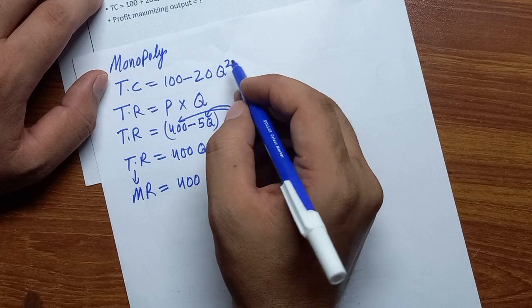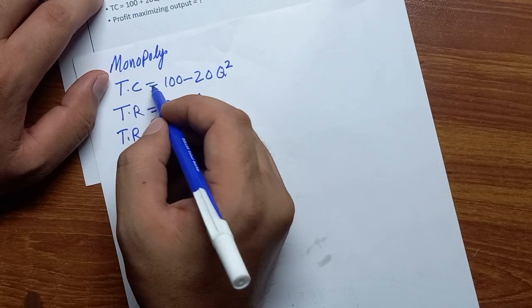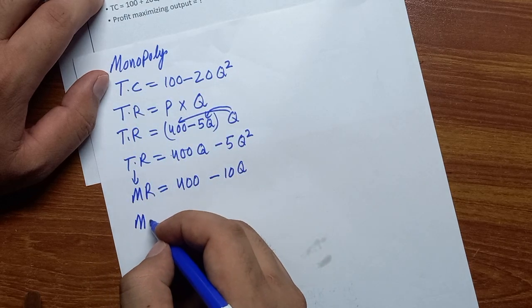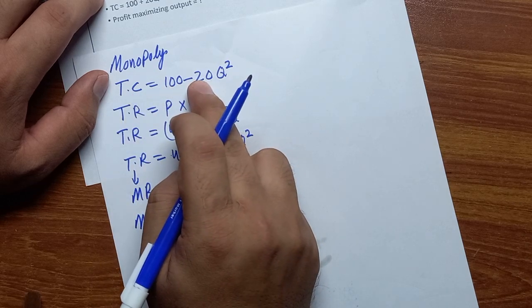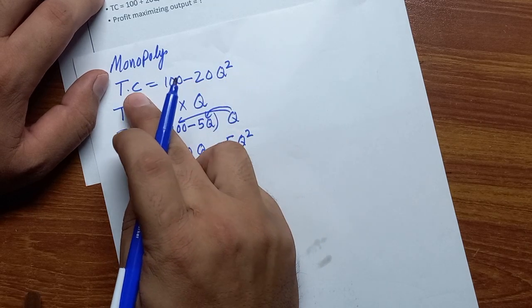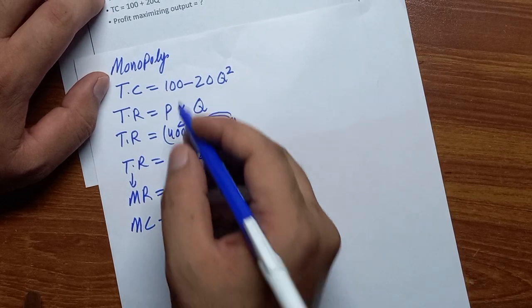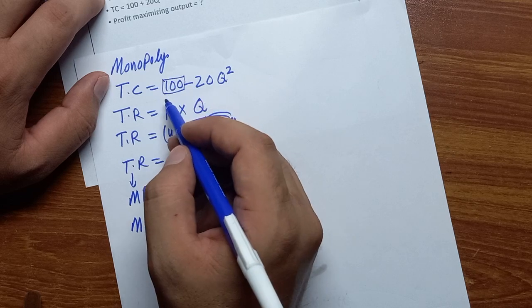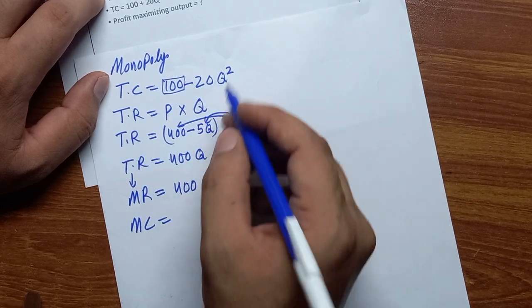Now we should also find, this is total cost. From the total cost we should find the marginal cost. So MC is equal to, we will also take the first order derivatives, so the total cost will be converted into marginal cost. So here when we take the derivatives, the constant will be eliminated.